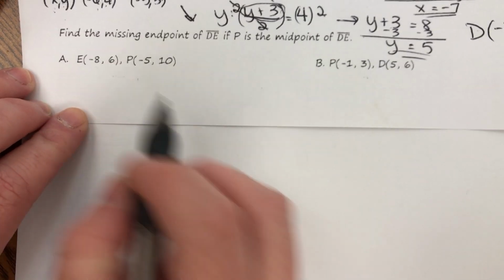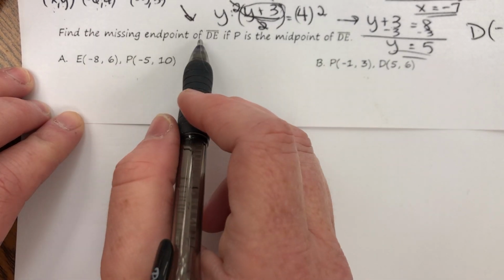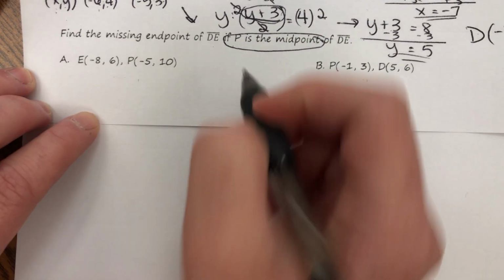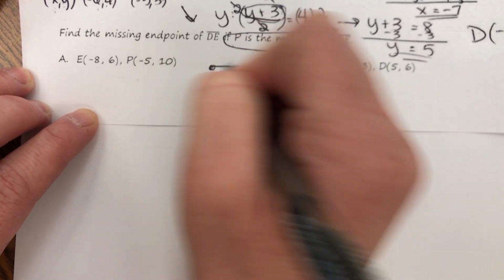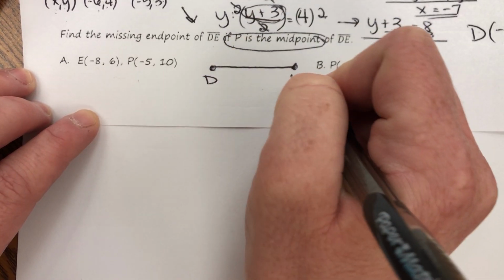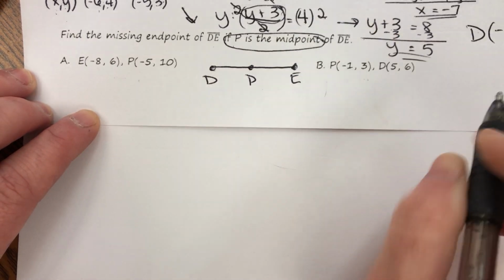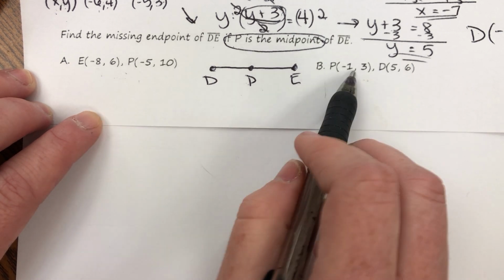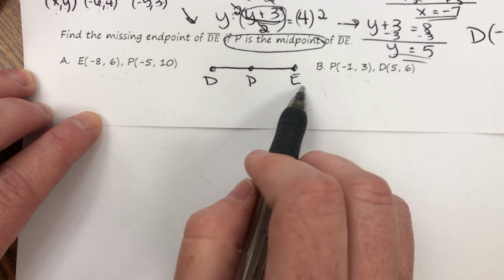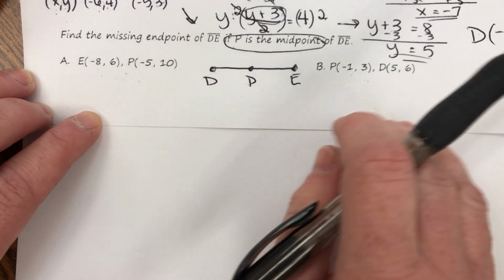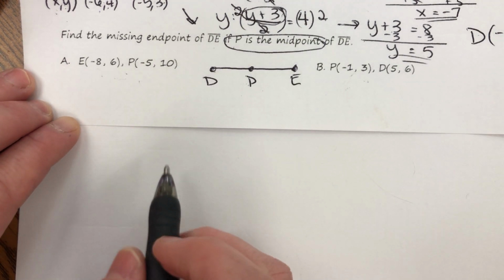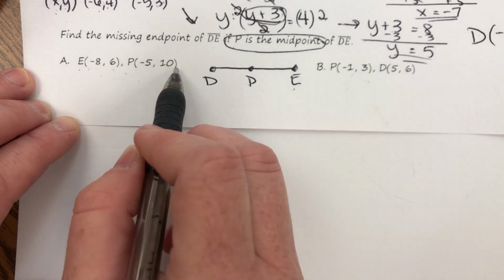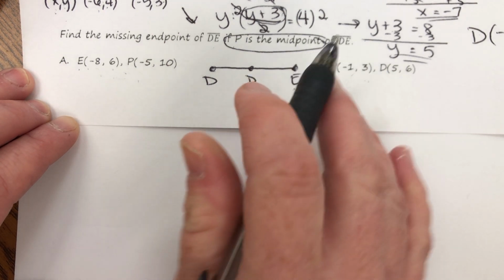All right, so for E, it says find the missing endpoint of DE if P is the midpoint. To get kind of a visual here, I have my two endpoints, D and E, and P is right in the middle. So it's going to give me P for both of these problems. It's going to tell me what the midpoint is. It's not going to tell me what one of the two endpoints is. That's what I'm looking for using the midpoint formula. Okay, so here, E, one of my endpoints, is -8, 6, and the midpoint is -5, 10.